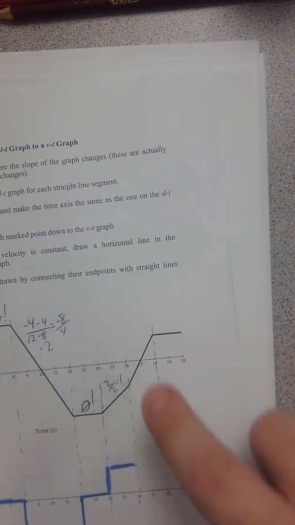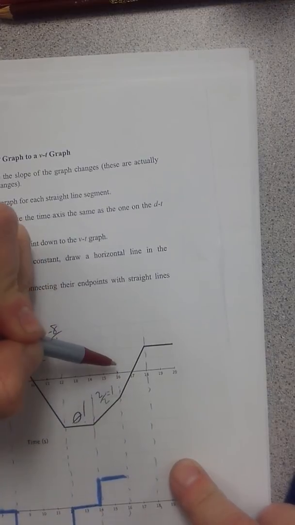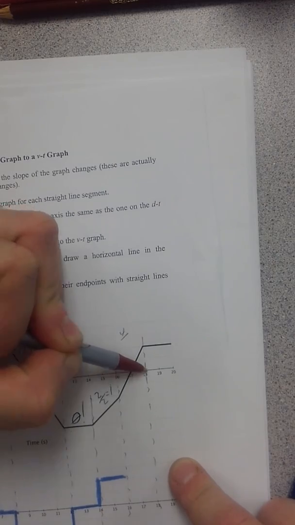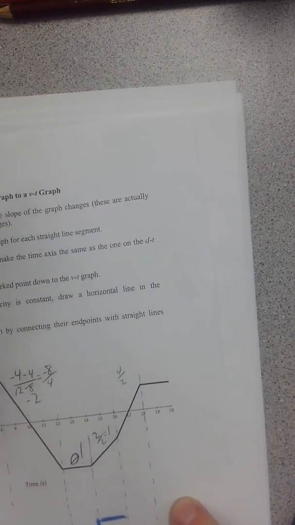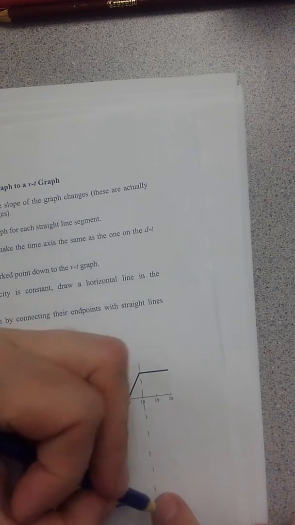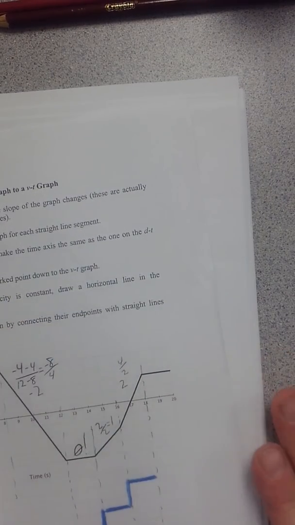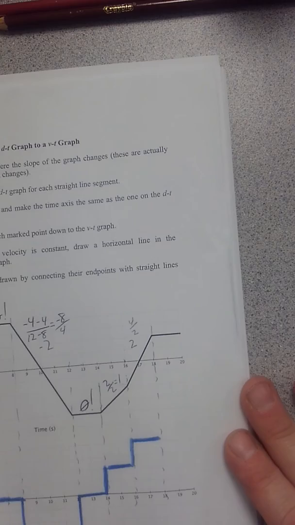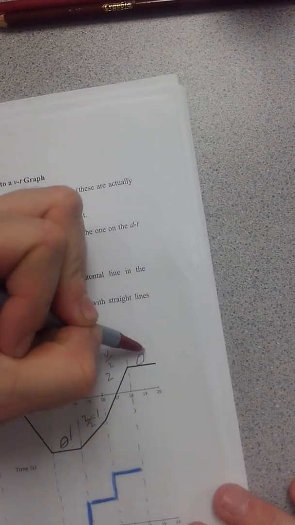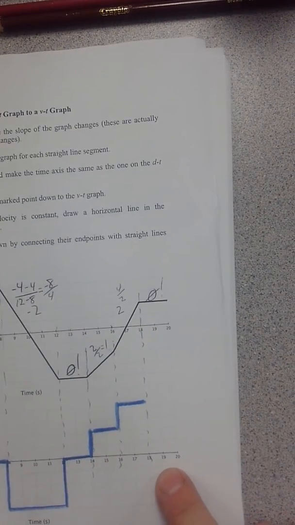Okay, next line. Let's see what our rise is. Our rise is 1, 2, 3, 4, and our run is 1, 2. So 4 over 2 becomes a slope of 2. I'm going to come over here and do my graph at 2, and then connect it. Looking good so far. Holy moly, we got another 0. Fortune smiles upon us. So we're going to put another 0 line there, just like that.